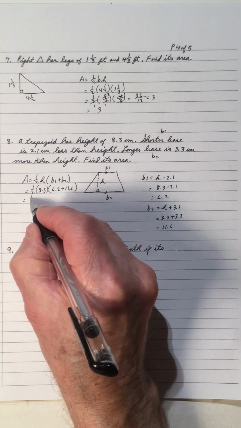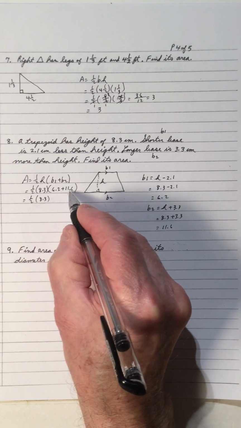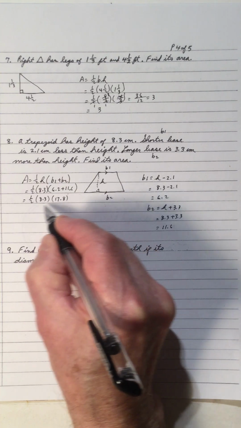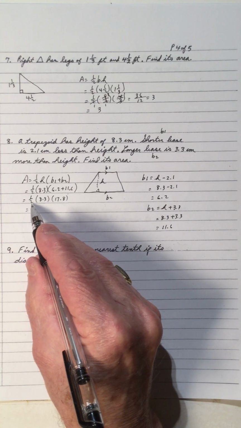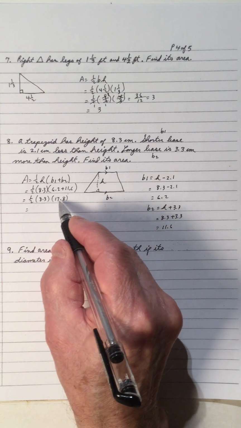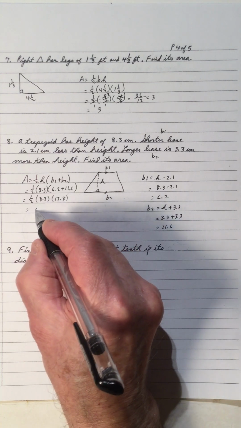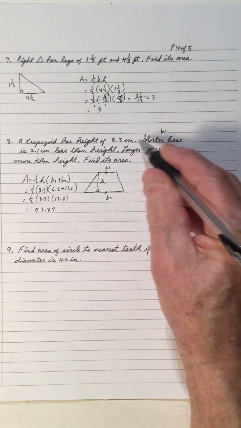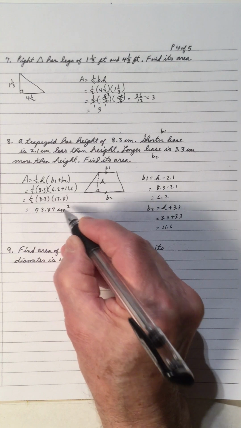So what we have to do is the inside of the brackets first. So when we add here, we get 17.8. So we can take a calculator and go half or decimal 5 times 8.3 times 17.8, and that brings us up to 73.87. And it's in centimeters, so again, let's write it this way this time, centimeters squared.